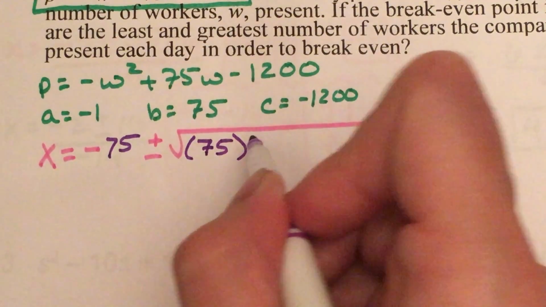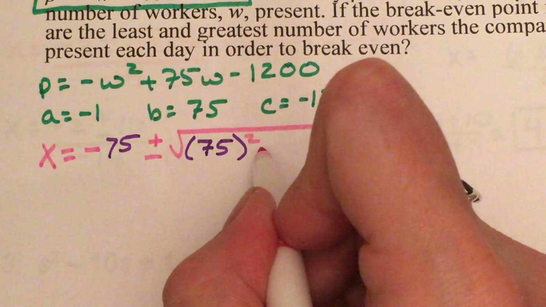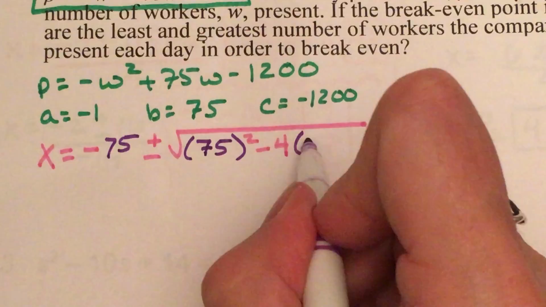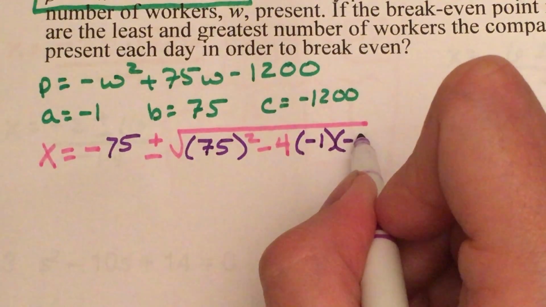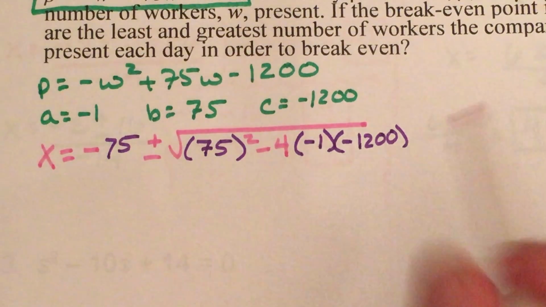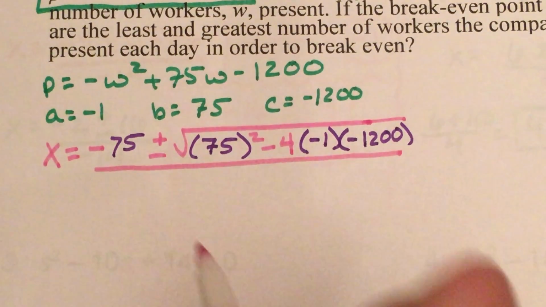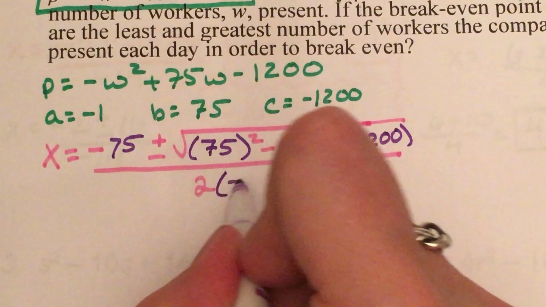So 75 squared minus 4 times A, which is negative 1, and times C, negative 1,200. All over 2 times A.